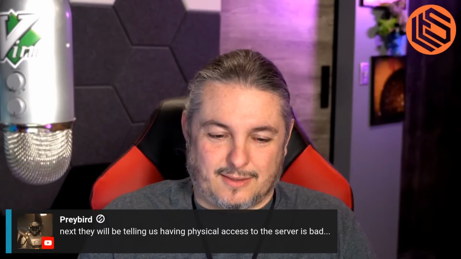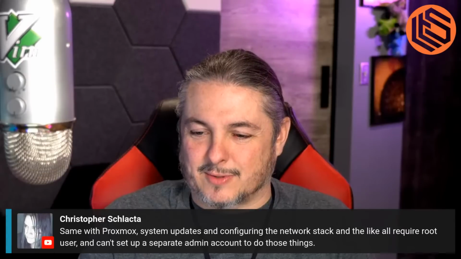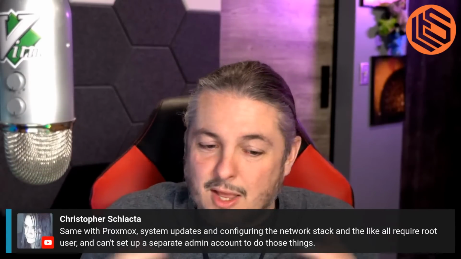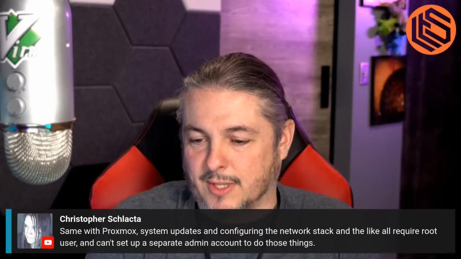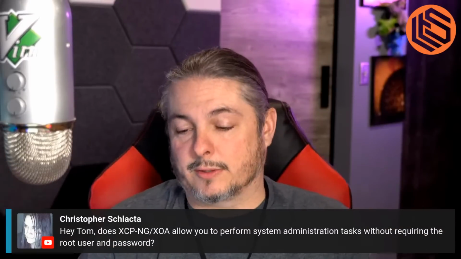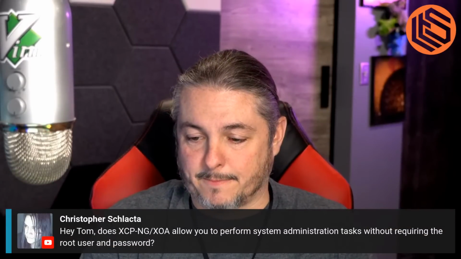Yeah, they're telling us having physical access to servers is bad. Same with Proxmox. System updates, configuration, network stack, things like that require a root user and setting up a separate admin account to do those things. Yes. Does XCP-ng allow you to perform system administration tasks without requiring root and password? Nope. XCP-ng requires root as well. So I don't know any way around that.